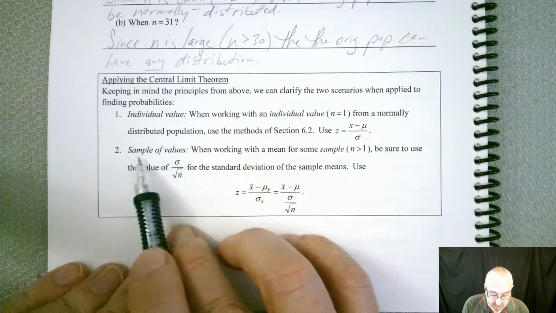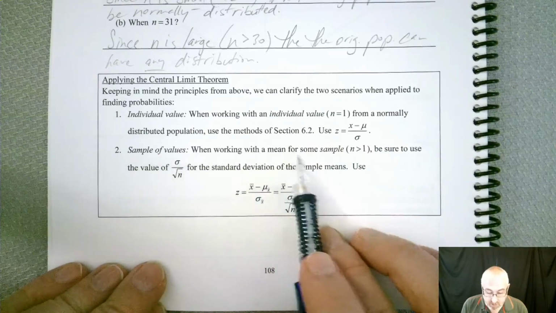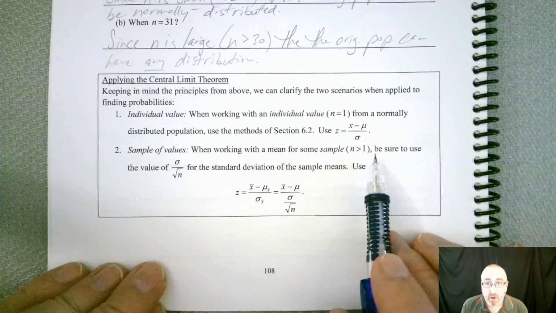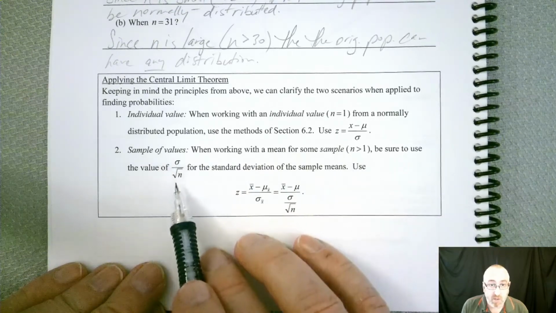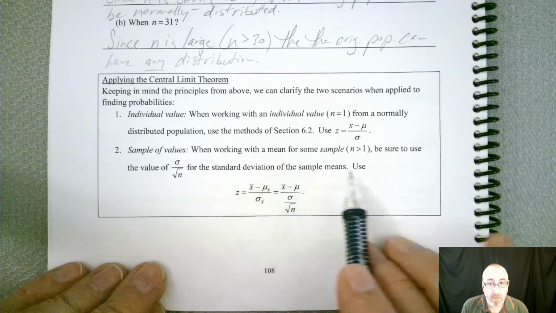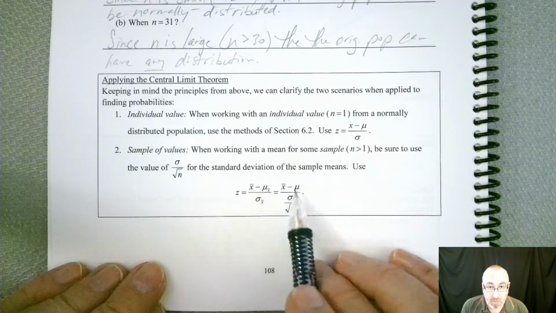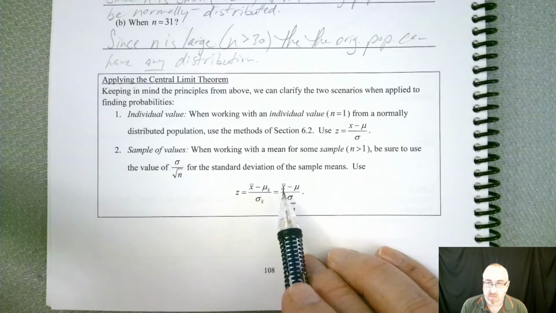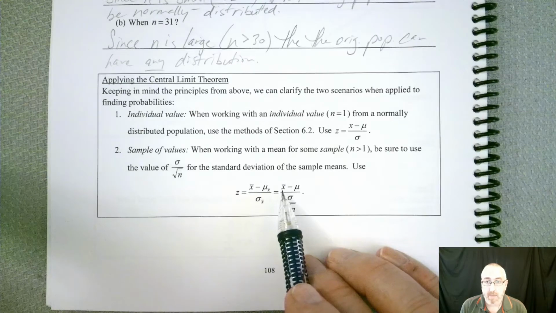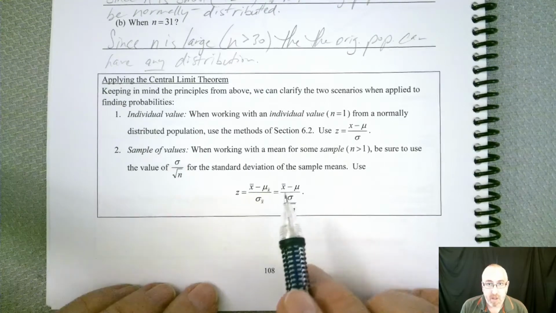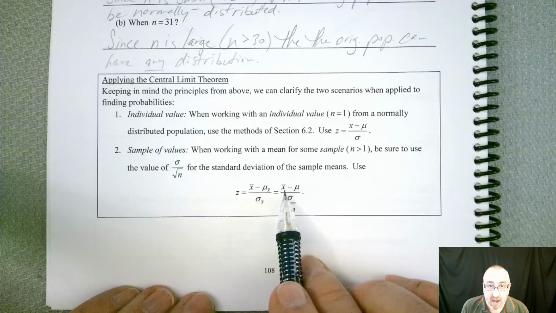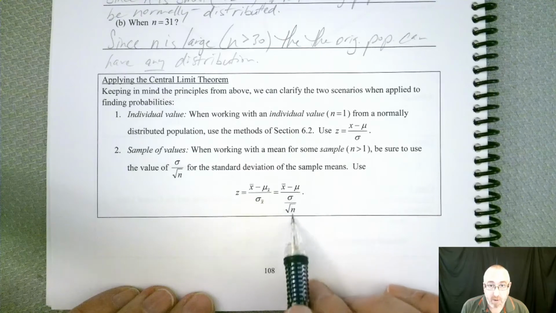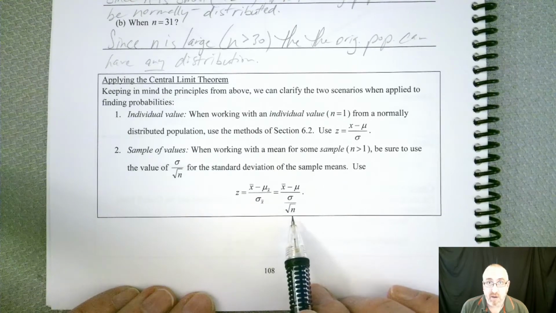In the case of a sample of values, when working with a mean for some sample n greater than 1, be sure to use the value of sigma over the square root of n for the standard deviation of the sample means. So we're using this formula here. Now the one thing to keep in mind is they like to use this x bar, but if that's confusing you, think of it as x. That will work just as fine. We're going to see this in action in just a minute. But the big thing is that the top really is the same: you have x minus the mean, but on the bottom, you have this modified standard deviation.